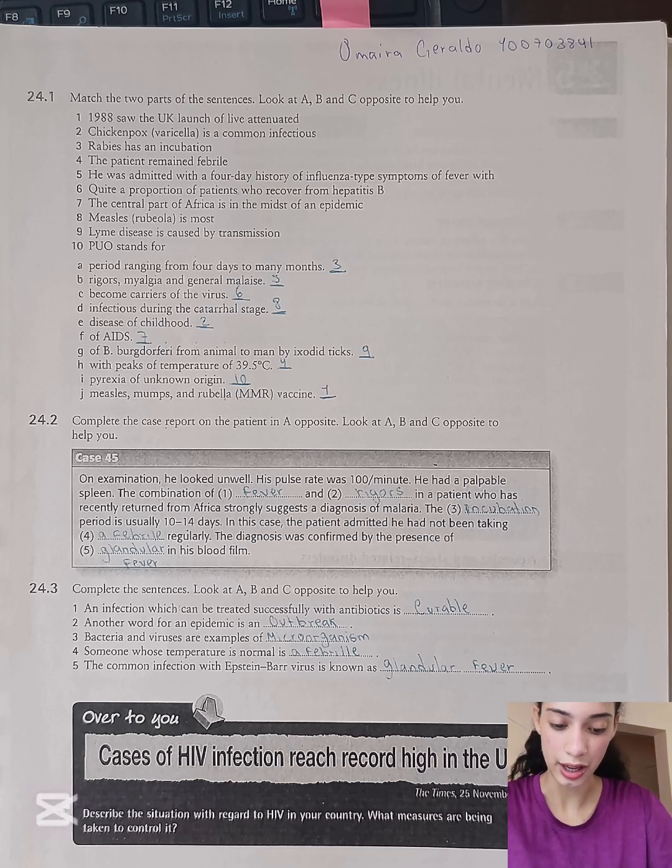Chickenpox, varicella, is a common infectious disease of childhood. 3. Rabies has an incubation period ranging from 4 days to many months.